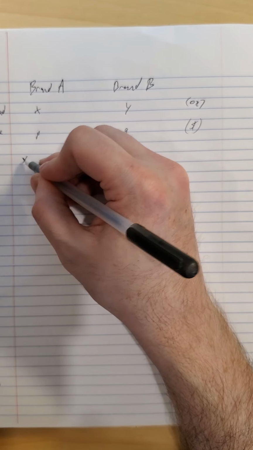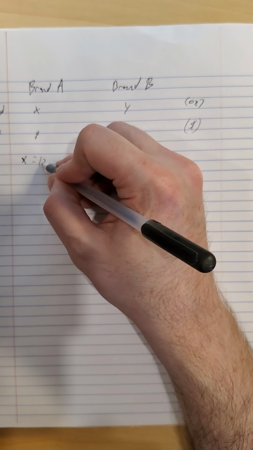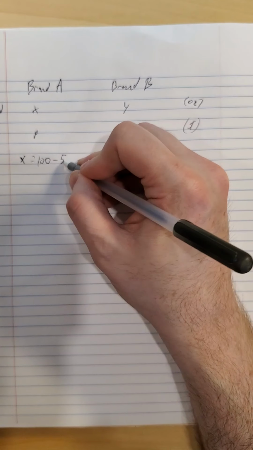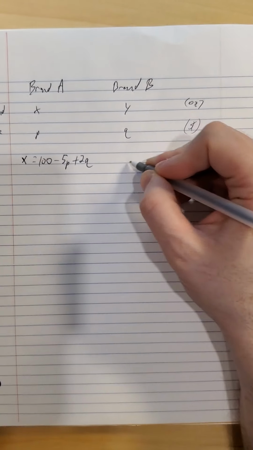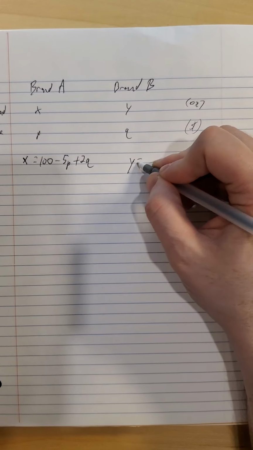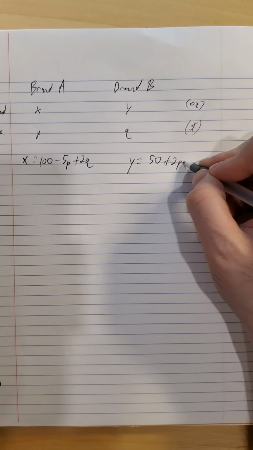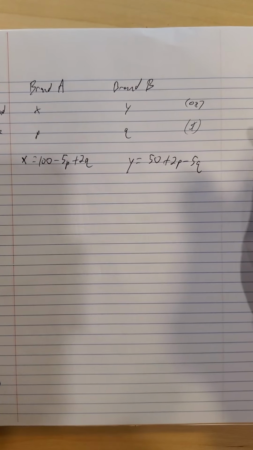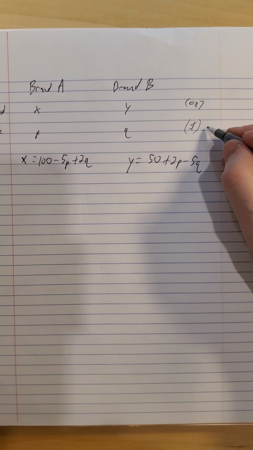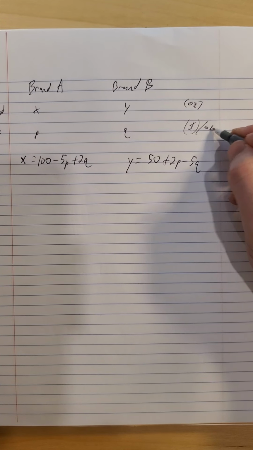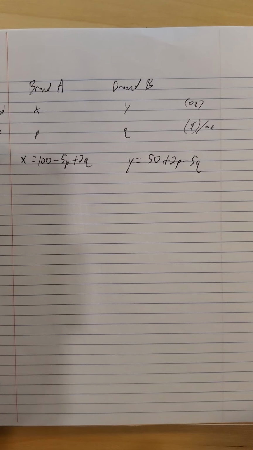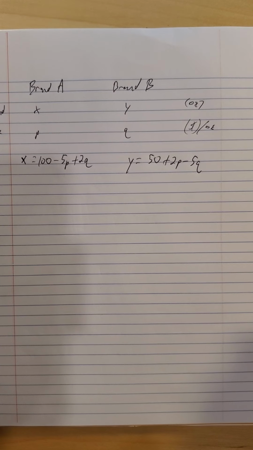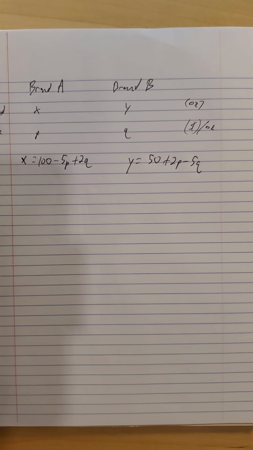And the relationship between the two for A, X was 100 minus 5P plus 2Q, and Y was 50 plus 2P minus 5Q. Price, of course, per ounce still, if we're measuring the demand in ounces as well. And basically, okay, you're the store operator. We want to know how we should price each to maximize the revenue.